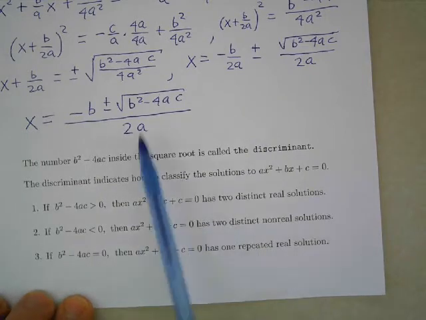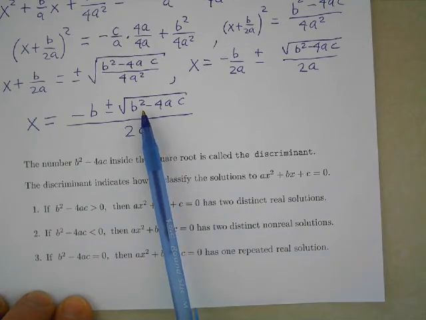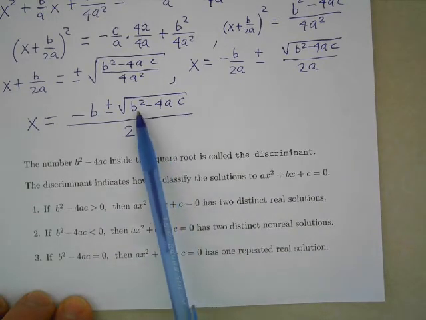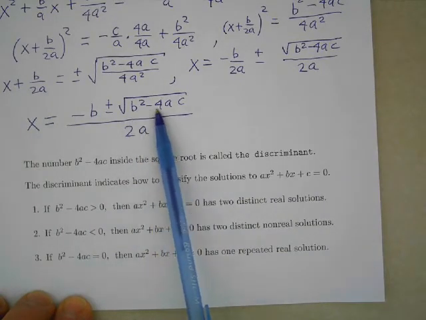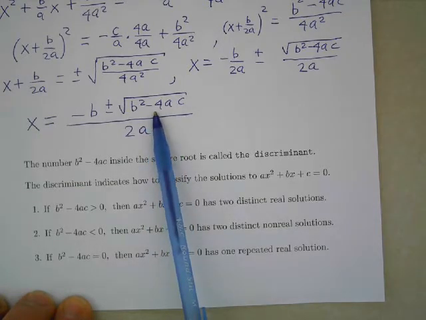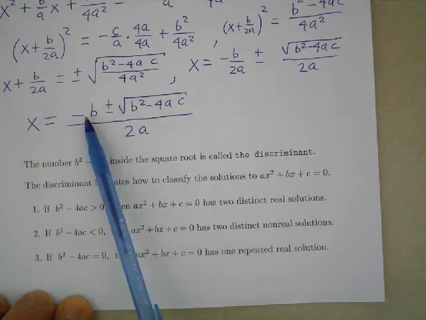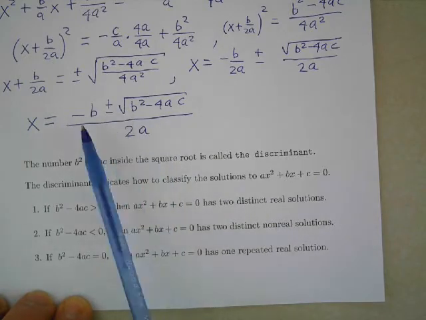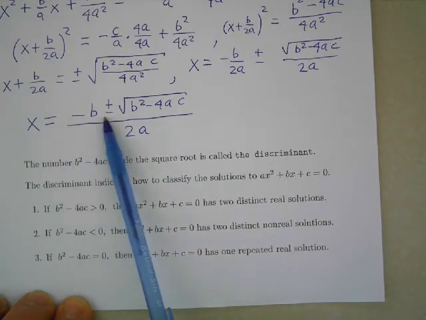And that seems to make sense if you just analyze the quadratic formula. If the number inside the square root is 0, the square root of 0 is 0. And negative b plus 0 is the same number as negative b minus 0.